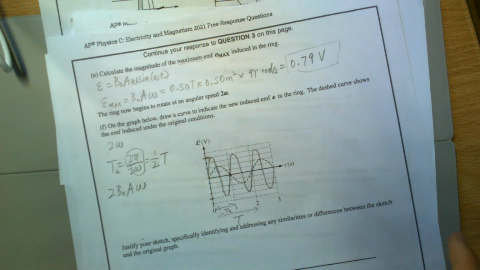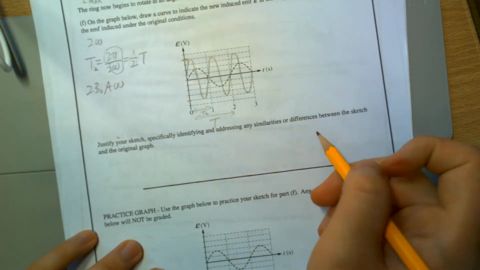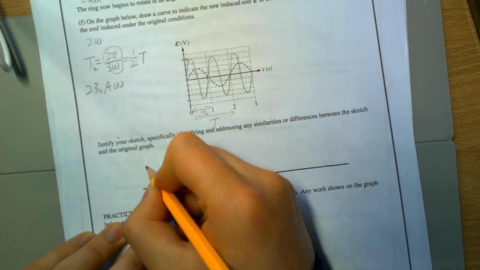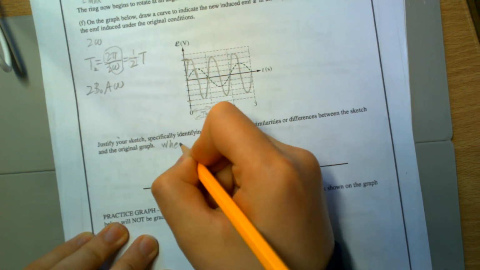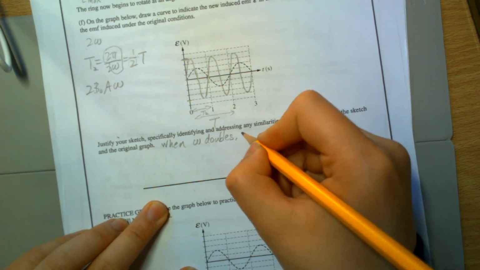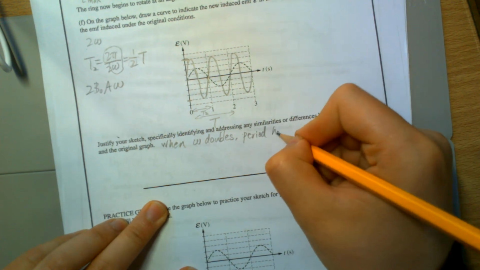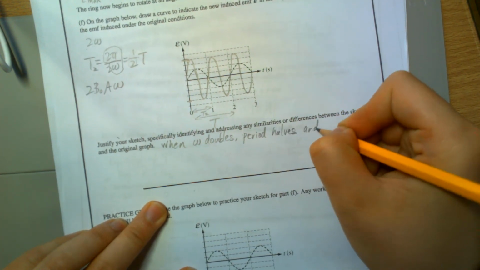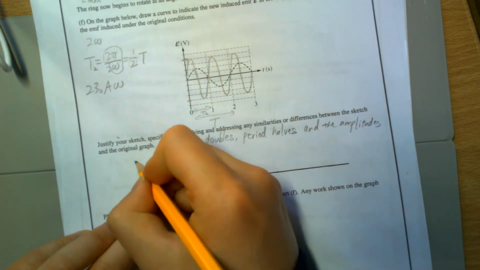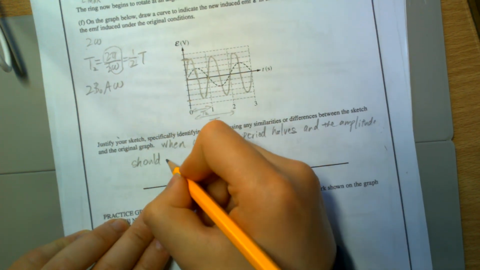All right. Justify your sketch. Simply identify and address any similarities and differences between the graph and original graph here. Because when omega doubles, the period halves, and the amplitude should also double.